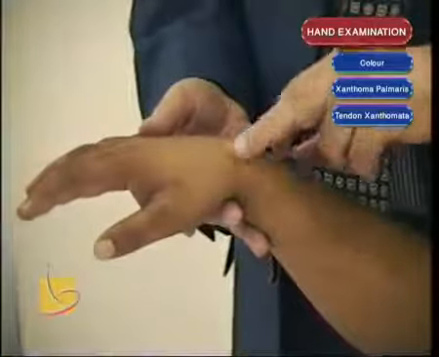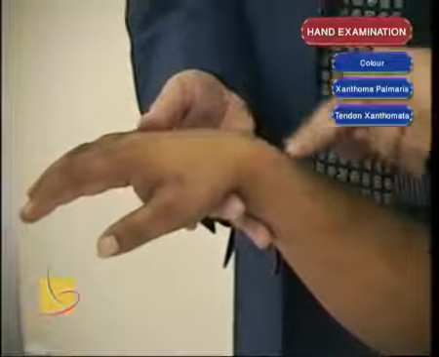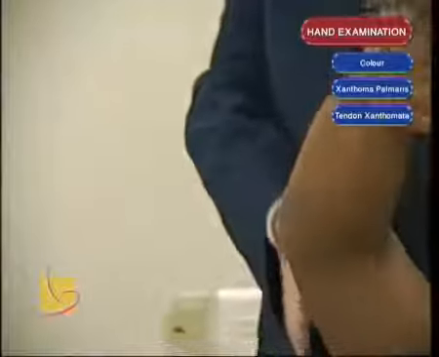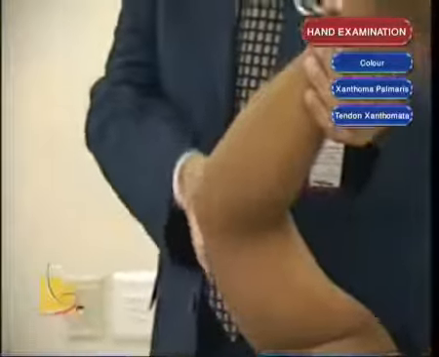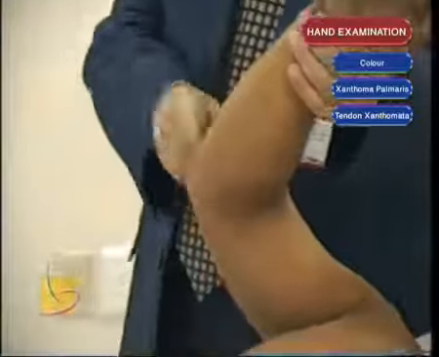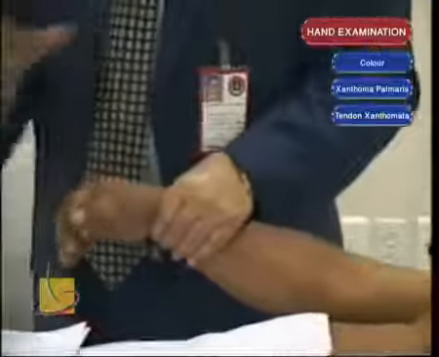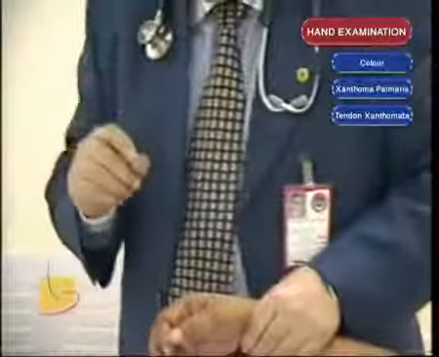Tendon xanthoma is due to lipid deposition in the tendons around the wrist joint, and also you may find it in the dorsal aspect of the elbow joints. So presence of lipid deposition in the dorsal aspect of the joint is called tendon xanthoma.